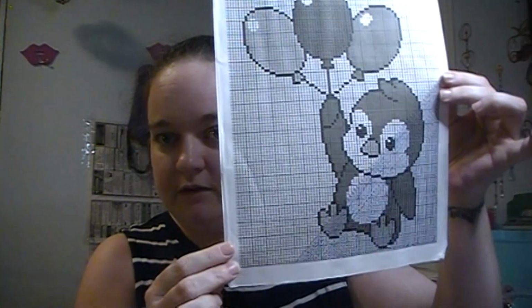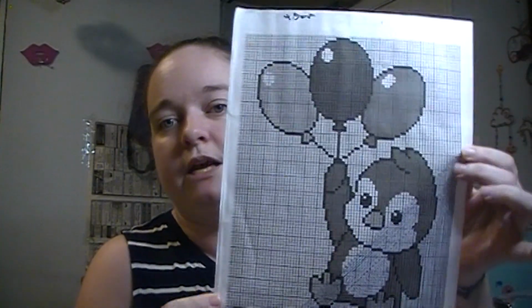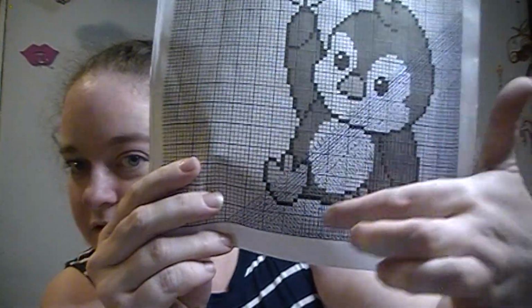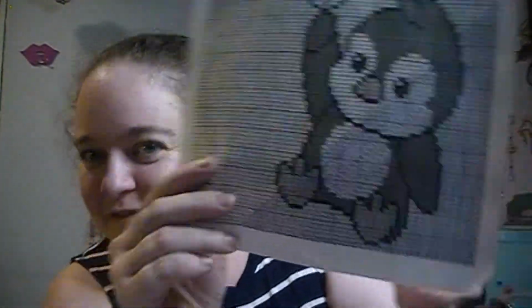The penguin one that I'm working on right now is 80 by 100 blocks, and I actually printed out the pattern, and I'm doing it corner to corner, which you can see where I started, and I cross the squares off as I go so I don't get confused. I'm going to try to hold this blanket up.